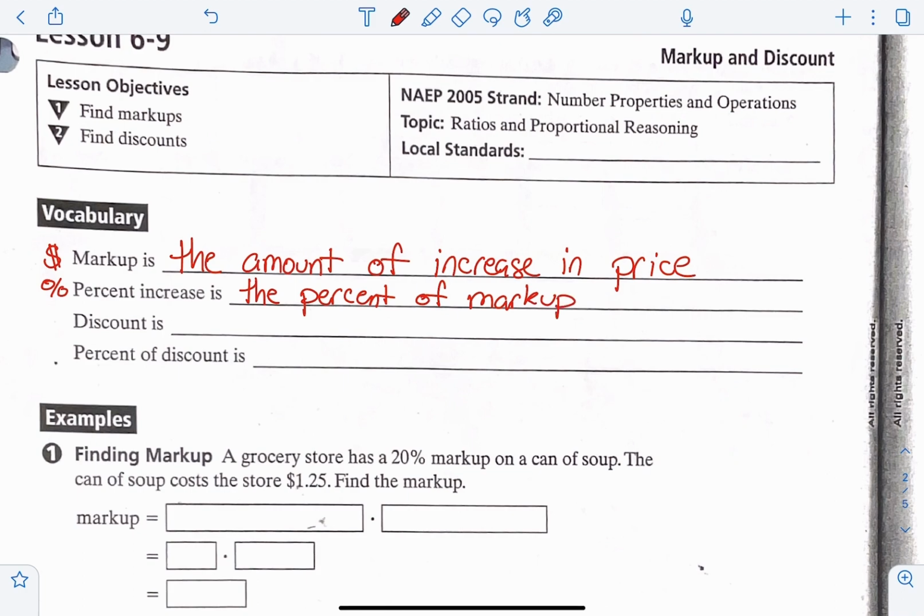A discount is going to be shown in dollars as well, and it's going to be the amount of price decrease. So when something's on sale, the amount of dollars off is going to be the discount, and the percent of discount would be like if they said it was 20% off.